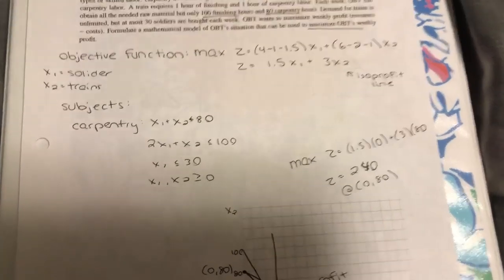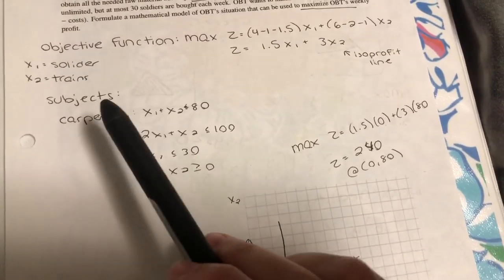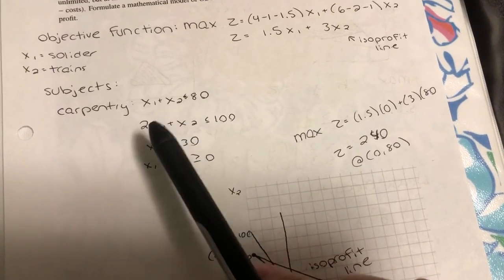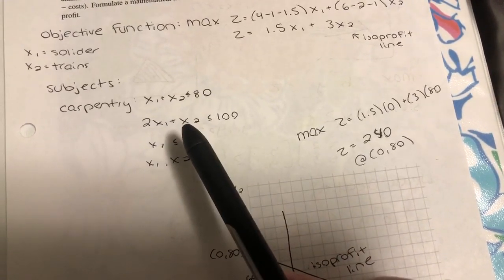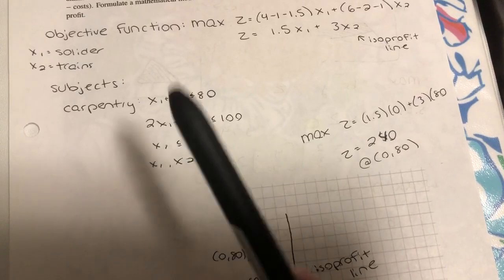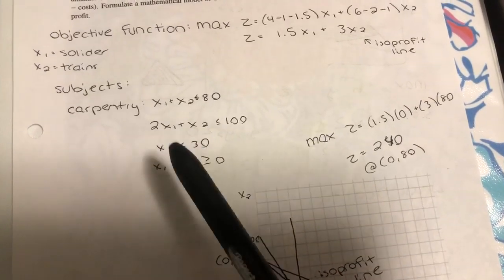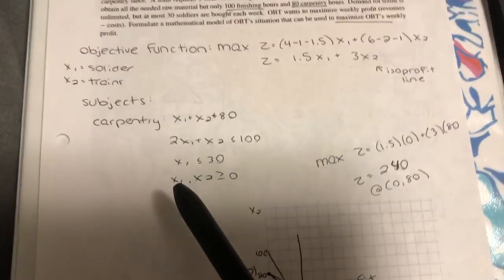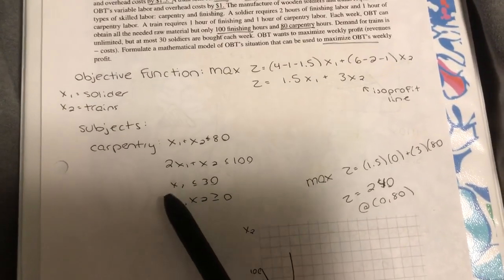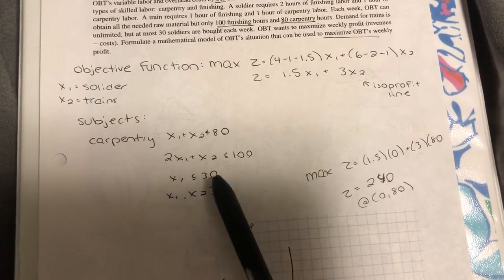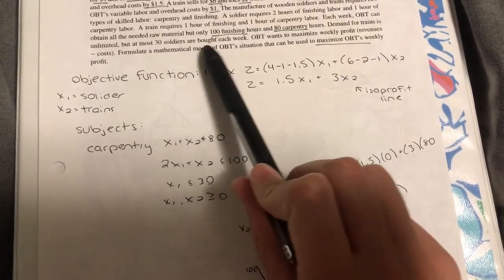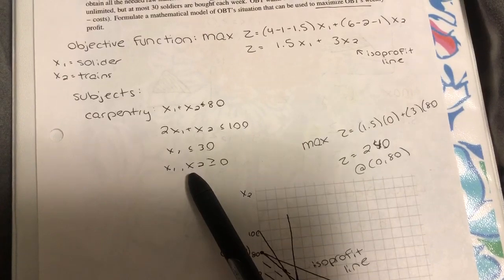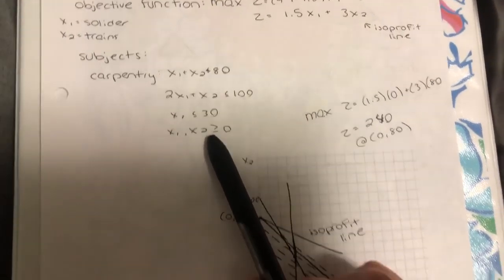We go down to our constraints, because our equation is subject to carpentry, which is x1 plus x2 is less than or equal to 80, and finishing, 2x1 plus x2 is less than or equal to 100. And then, of course, our constraint for soldiers, which is x1 is less than or equal to 30 because at most 30 are bought each week. And then our non-negativity constraints, x1, x2 is greater than or equal to 0.